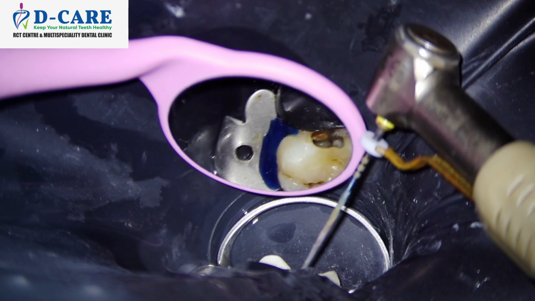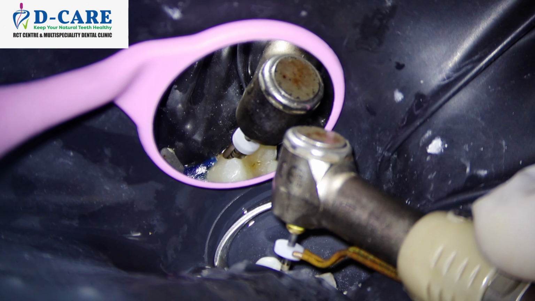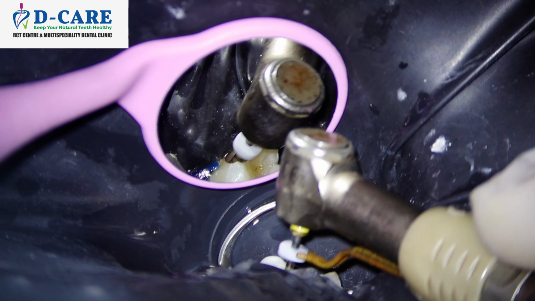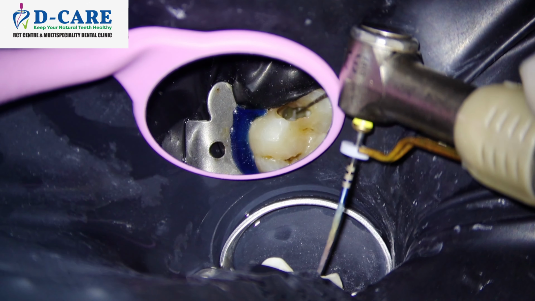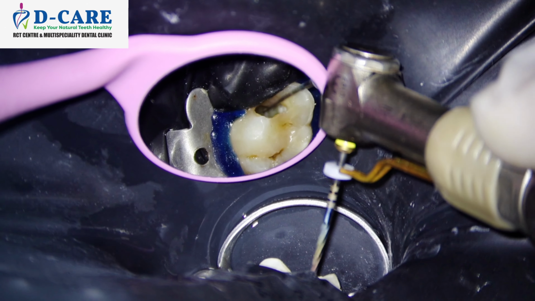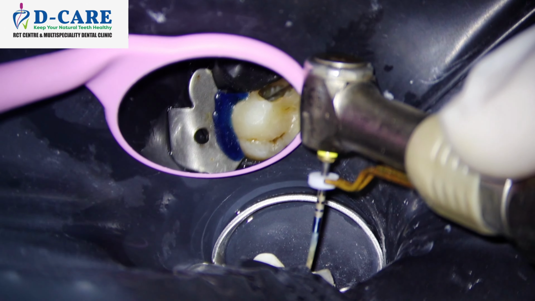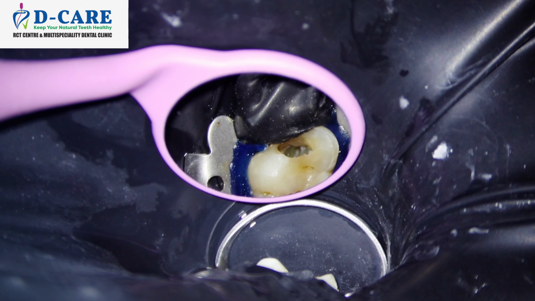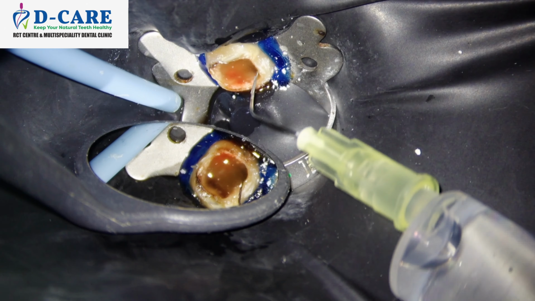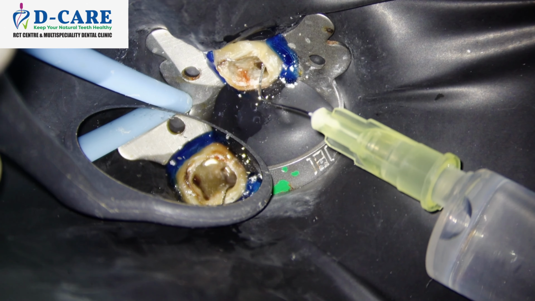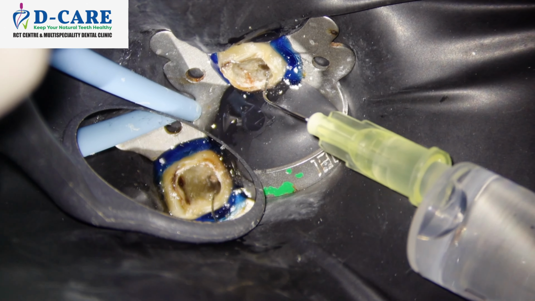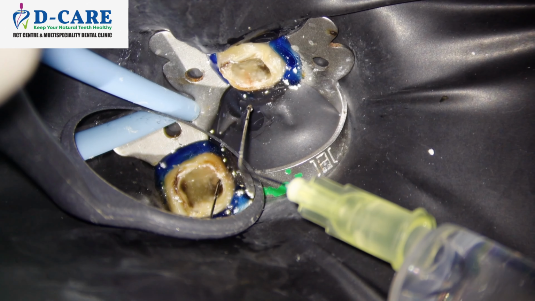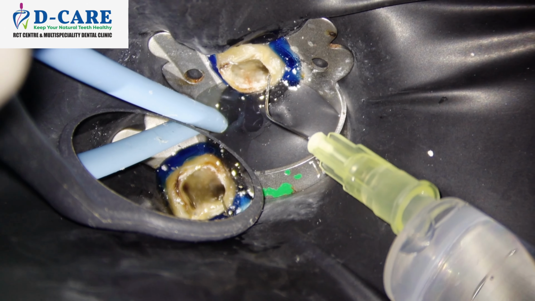After that, the cleaning and shaping of your canals starts. The cleaning of the canals is done with a mechanical device which cleans and shapes your canals, and it is also done with the help of various medicaments. Various medicaments are injected inside your root canal so that all the microorganisms, all the debris, all the infection that is there inside your root canal gets cleaned.